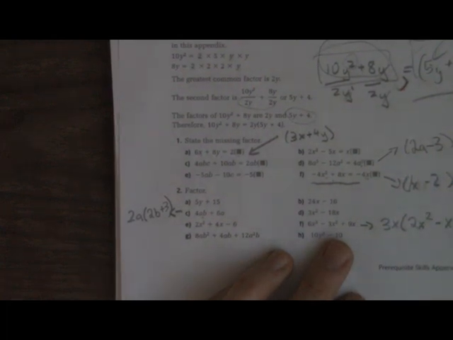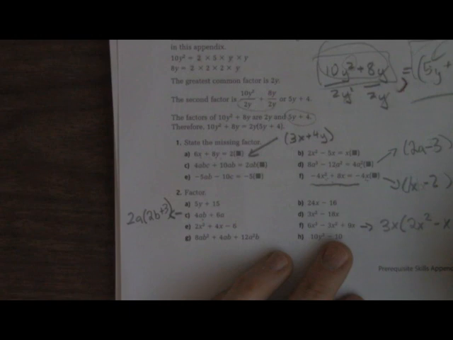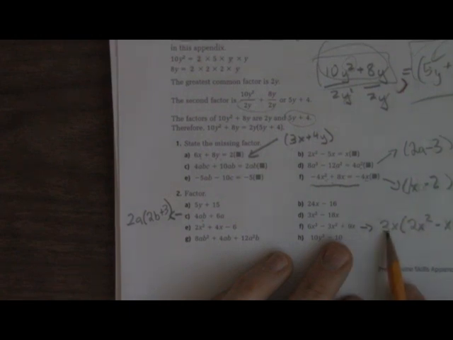Nope. It's just 3. What's 9x divided by 3x? Plus 3 or negative 3? Positive, yeah.